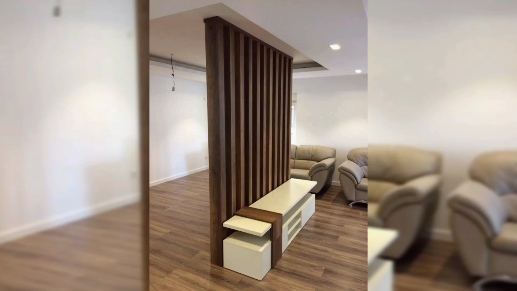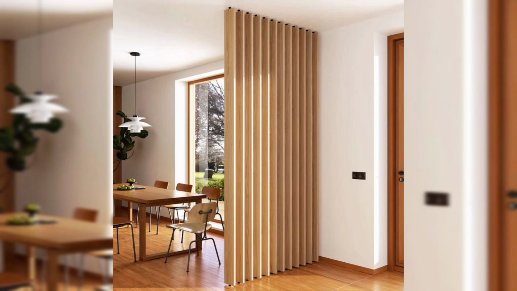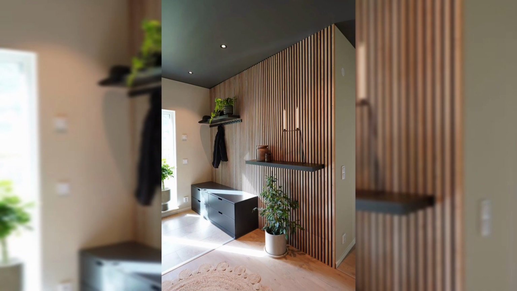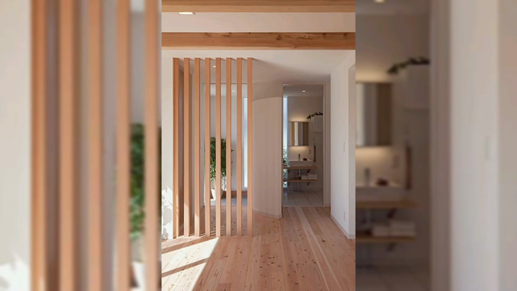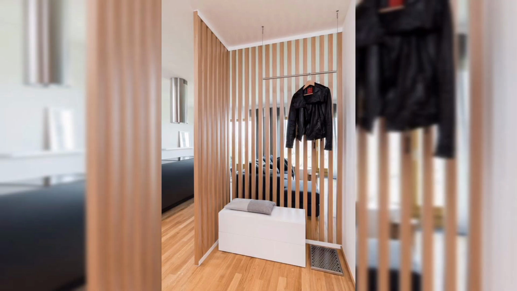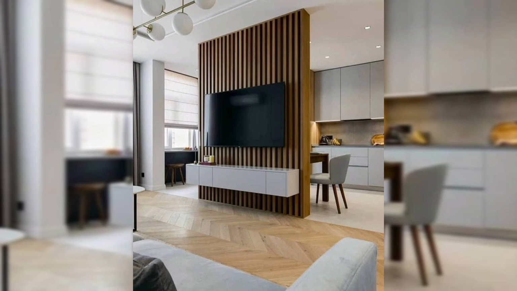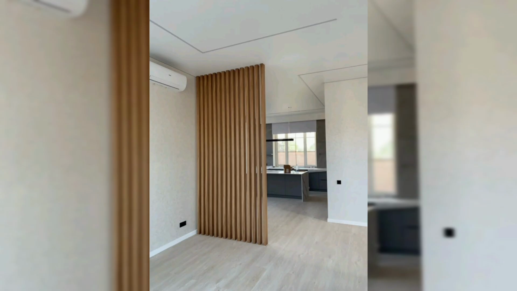Incorporating a living room partition is a great way to divide a long open plan space into smaller, more intimate areas. Then can also help to create a sense of separation or special benefit for different zones within the room, such as a reading nook or a home office.